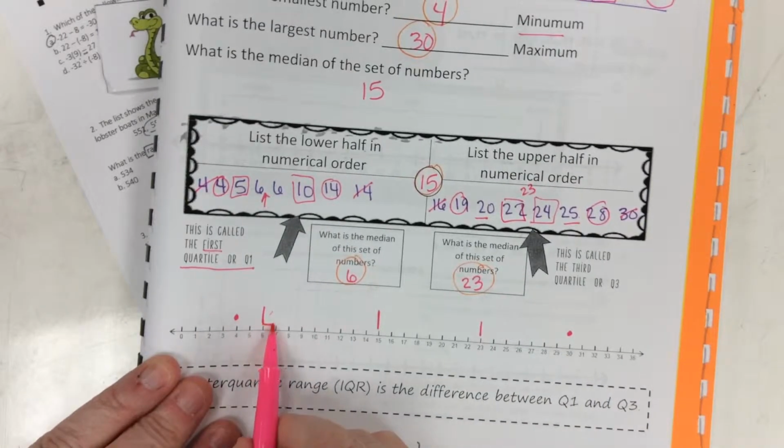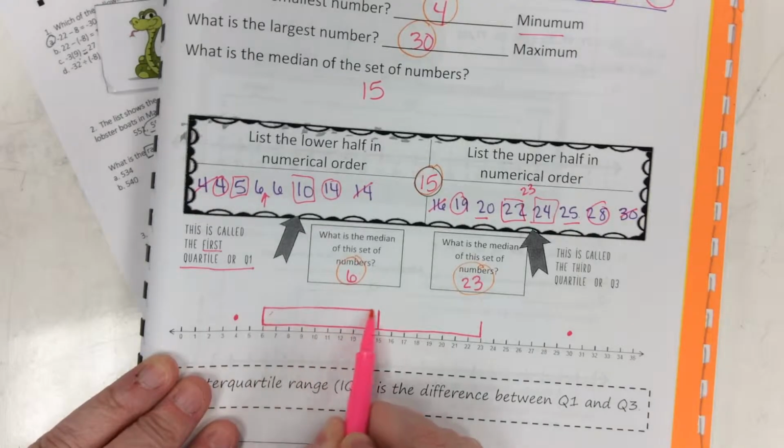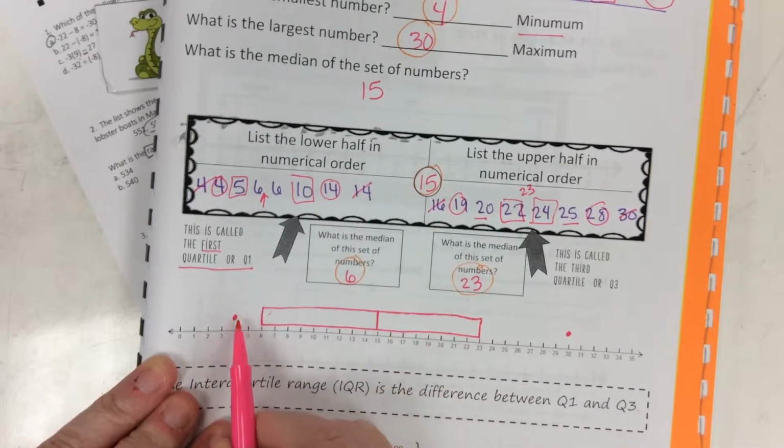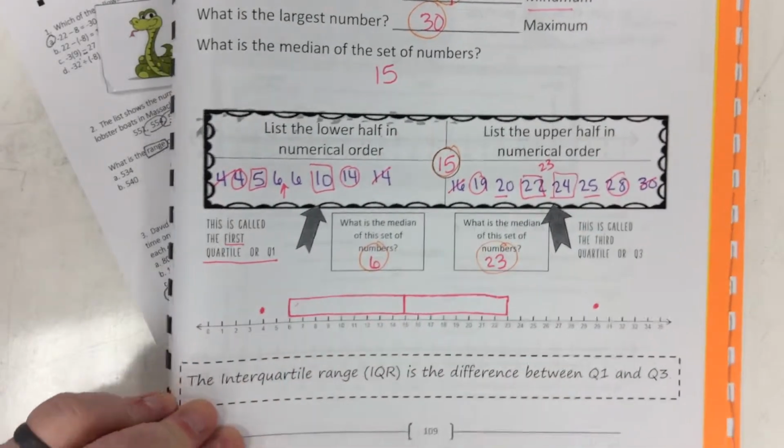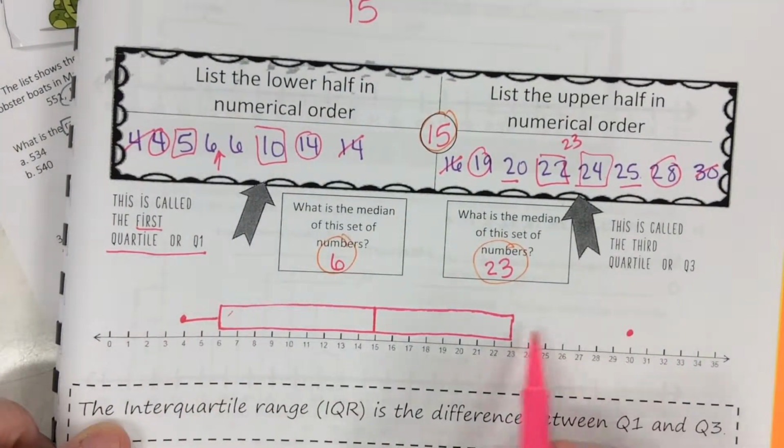We're going to take these lines between quartile 1 and quartile 3. I'm going to connect them. They make a box. Then we're going to draw this. It used to be called a box and whisker plot because these little things over here look like whiskers.